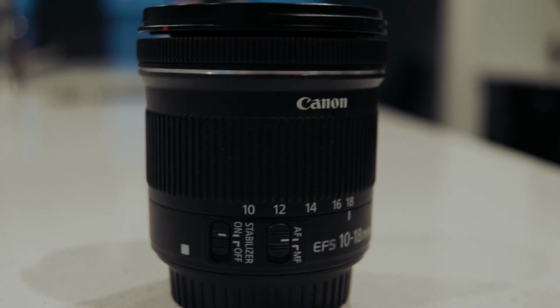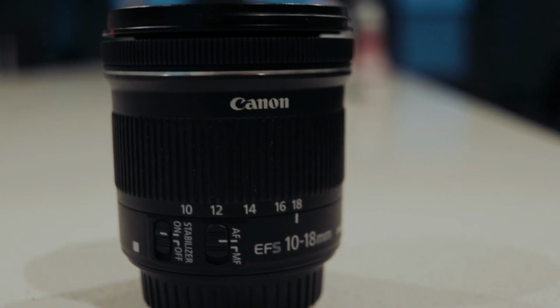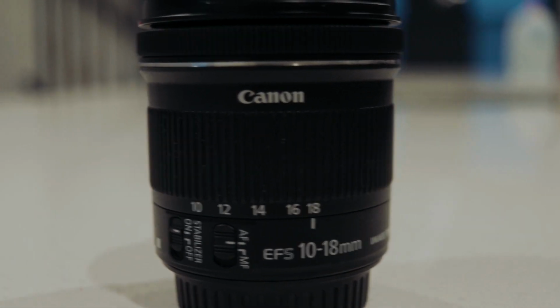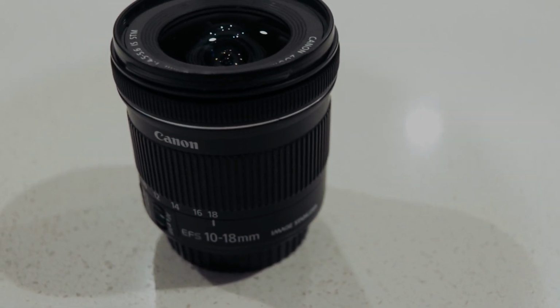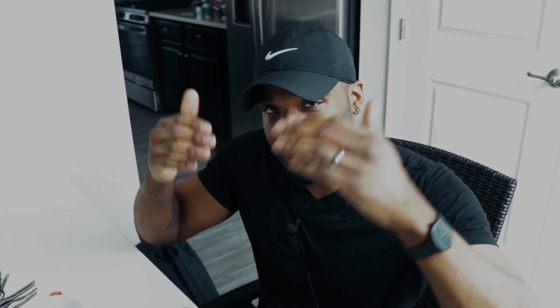The way I ended up getting my hands on the Canon 10-18mm STM was that I was looking for a good vlogging lens. I was originally vlogging with the kit lens, which I'm recording on right now, but it only gets so wide. I really wanted more of a wide angle, so that when I'm holding the camera up, it captures more of my background.